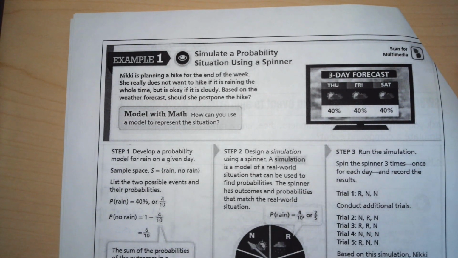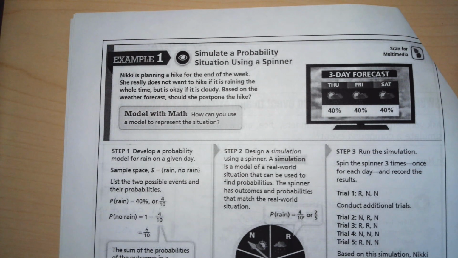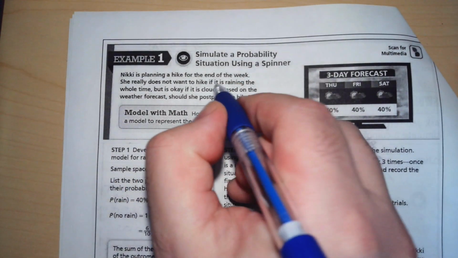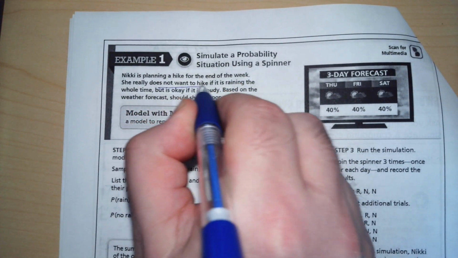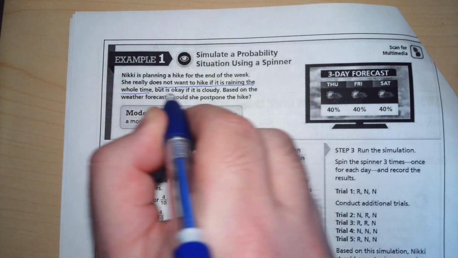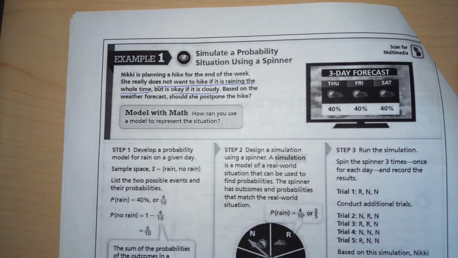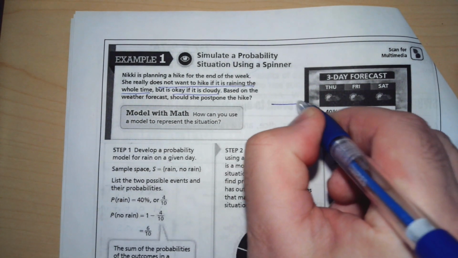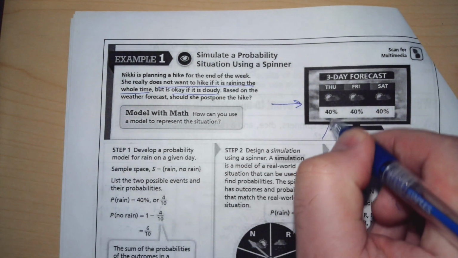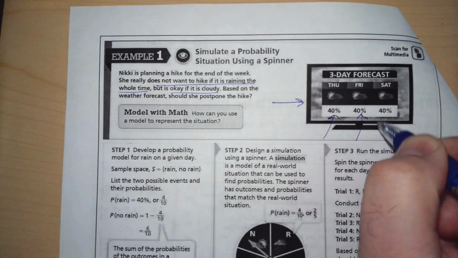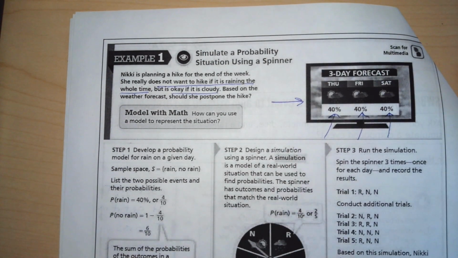It says Nikki is planning a hike for the end of the week. She really does not want to hike if it's raining the whole time, but it's okay if it's cloudy. Based on the weather forecast, should she postpone her trip? So there's a 40% chance of rain on each of the 3 days.